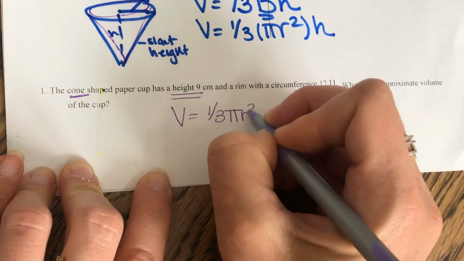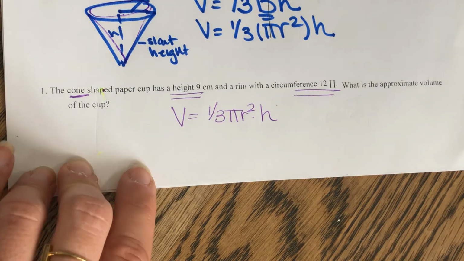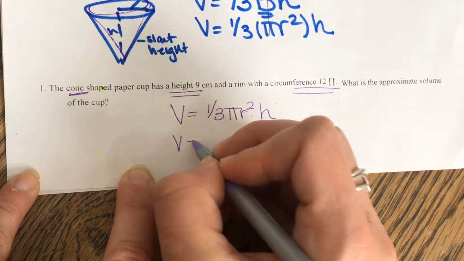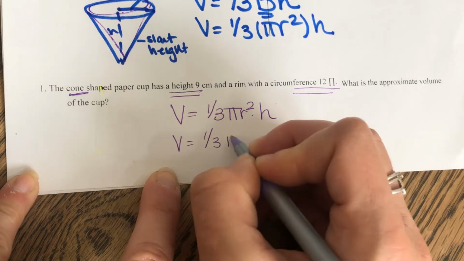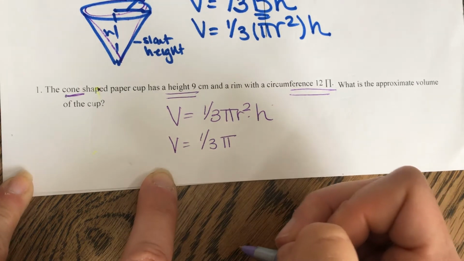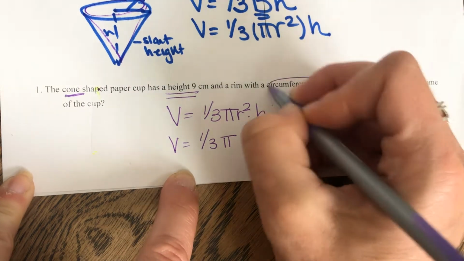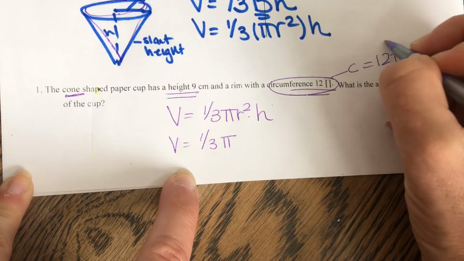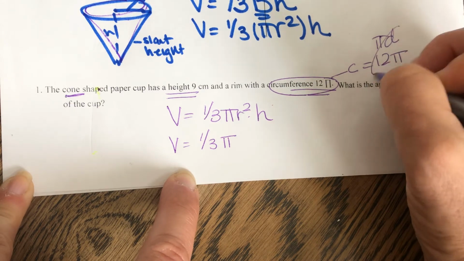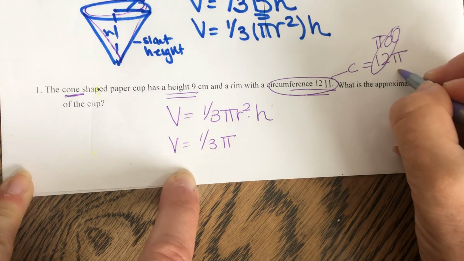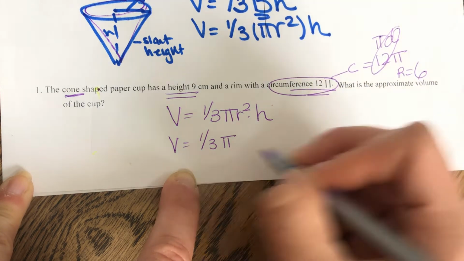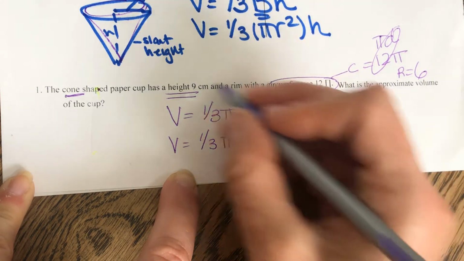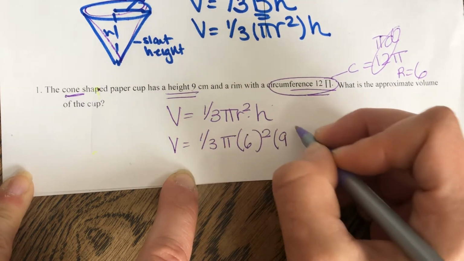Again, I would just go ahead and put the volume of this area of the base. So it wants to know my volume. I got 1/3. I got pi. What is my radius? So that's what you're looking for. Well, if this is your circumference, we all know circumference formula is pi d. So 12 is the diameter. So radius is 6. Perfect. 6 squared, height 9.